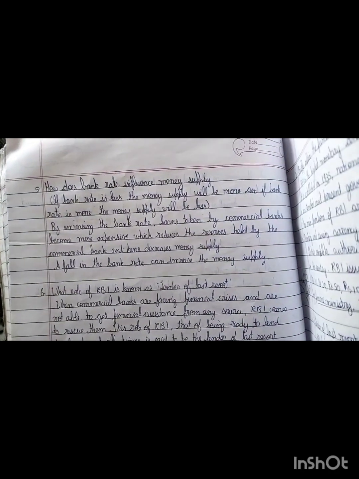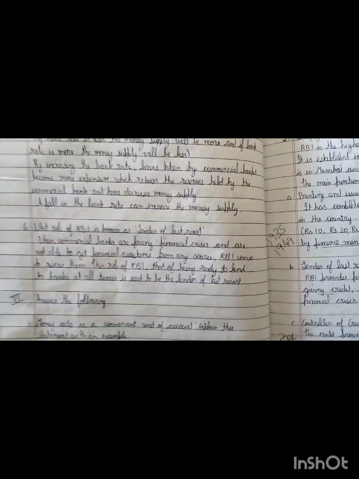How does bank rate influence money supply? If the rate charged by the bank is less, then the money supply will be more, and if bank rate is more, then the money supply is going to be less. So if you increase the bank rate, the loans taken by commercial banks become more expensive and reduce the reserves held by the commercial banks, and it decreases the money supply.